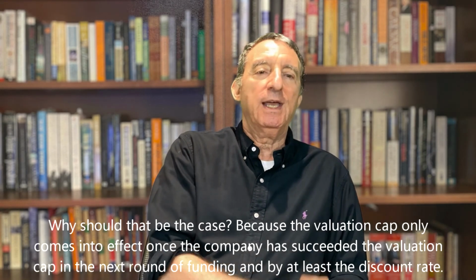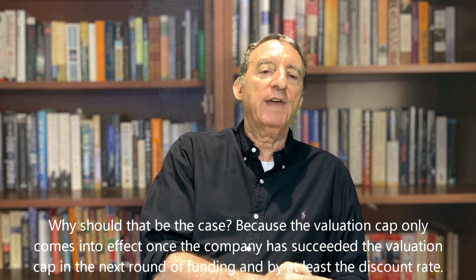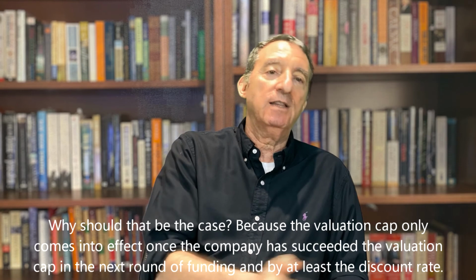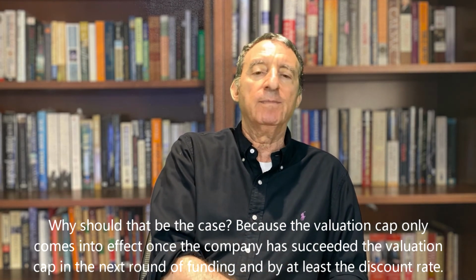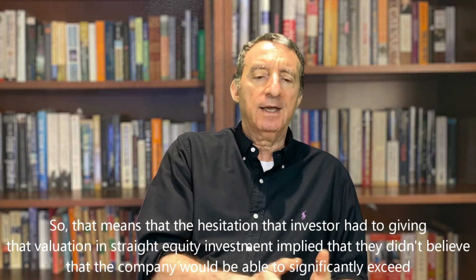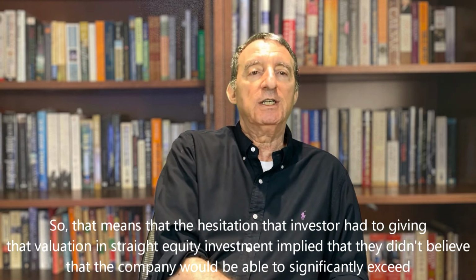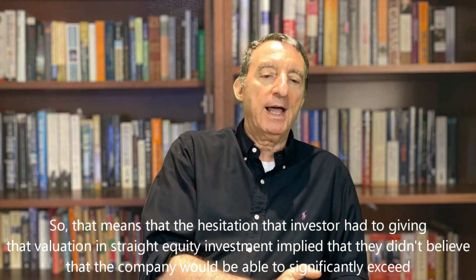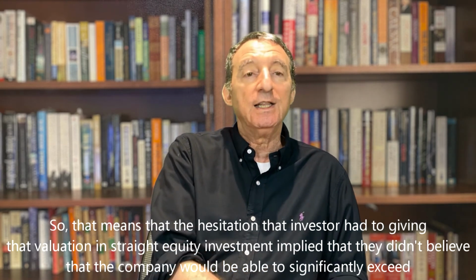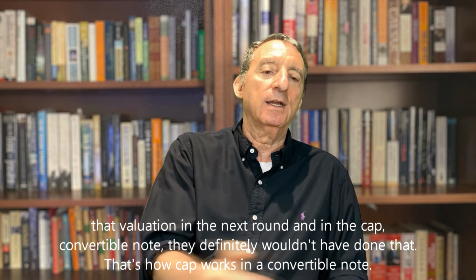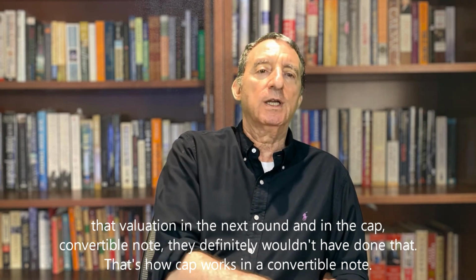Why should that be the case? Because the valuation cap only comes into effect once the company has exceeded the valuation cap in the next round of funding and by at least the discount rate. So that means that the hesitation that the investor had to giving that valuation in a straight equity investment implied that they didn't believe that the company would be able to significantly exceed that valuation in the next round, and in a capped convertible note they definitely would have done that. That's how caps work in convertible notes.